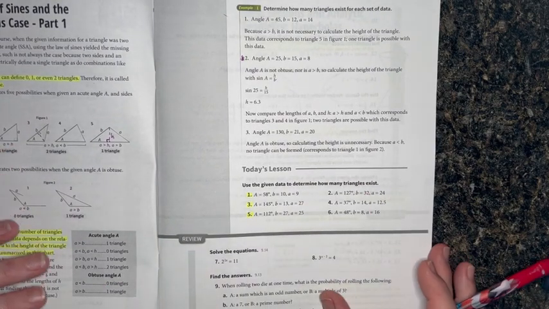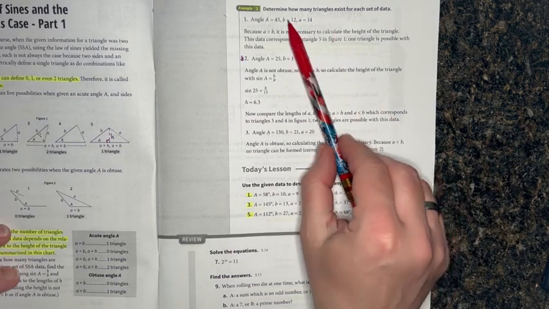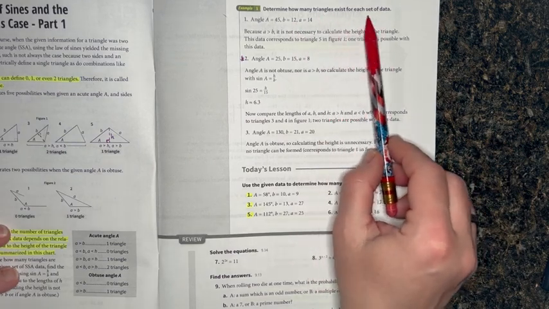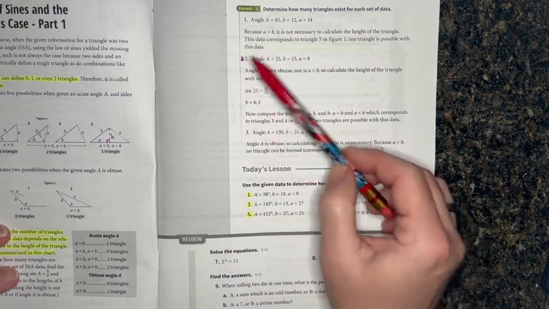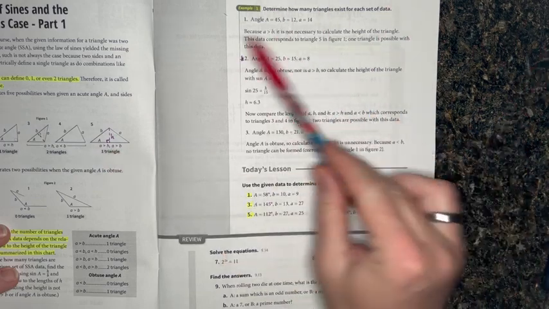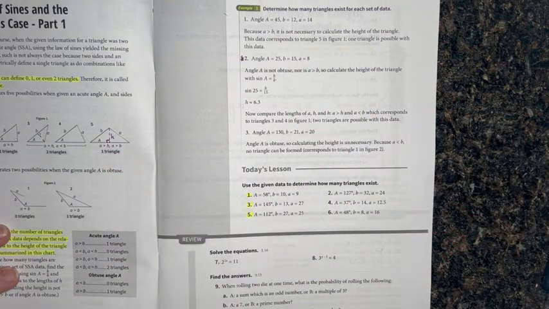Trying to keep the chart on the page here. Determine how many triangles exist for each set of data. There's 1, 2, 3 examples in example 1. I don't like it when they write it this way, but hey, what am I going to do?